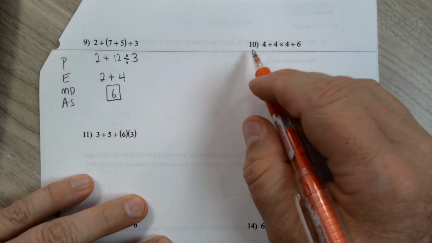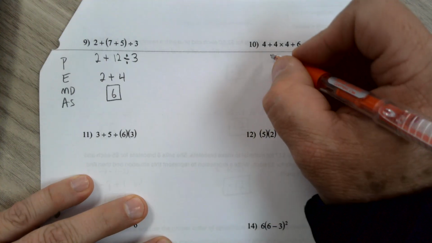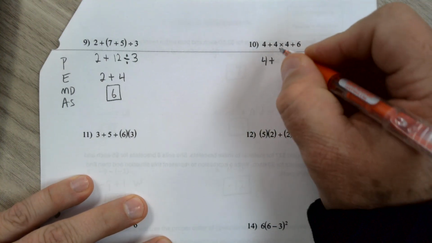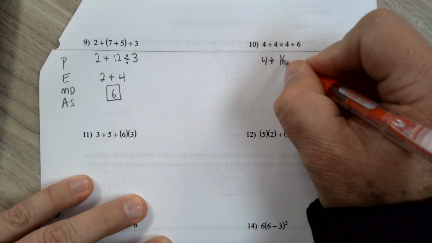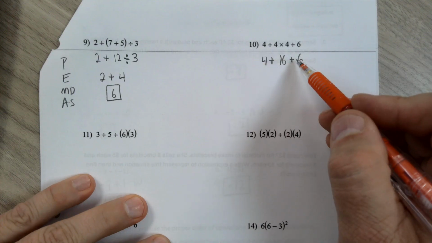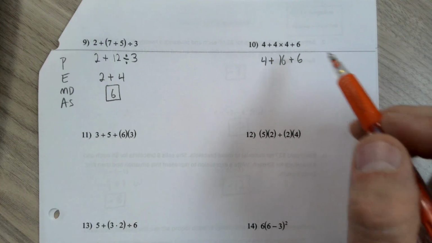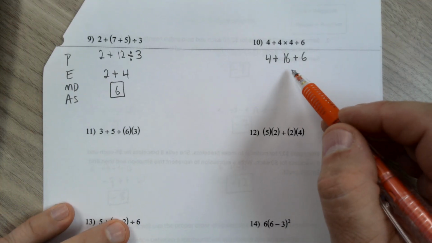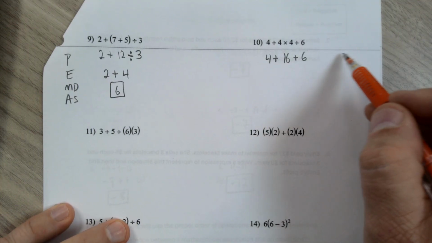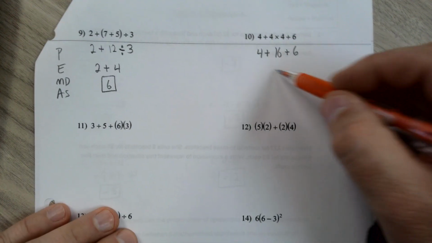For the next problem here, looking at this, there is multiplication going on here, which comes before those additions. So I'm going to bring 4 plus, and then this 4 times 4 becomes 16, and then a plus 6. Remember, we're bringing everything down we didn't touch, and what we're changing, we're bringing right down below it. So I think this is the best way to track your work. I try not to go sideways with stuff, and I try not to do calculations in here.